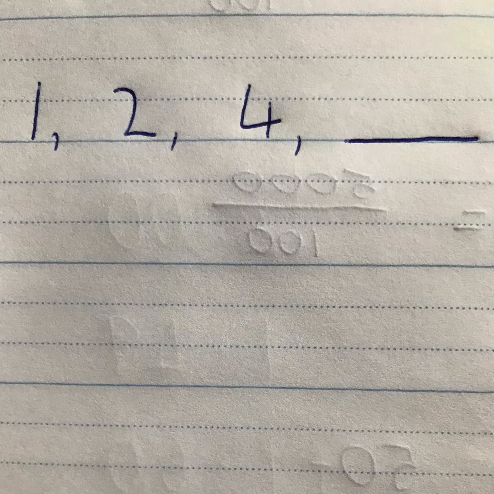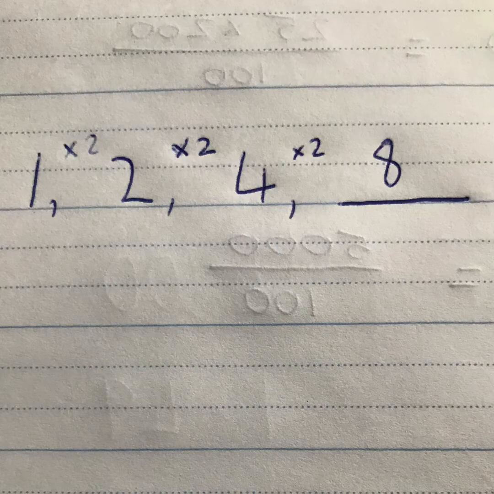1 times what makes 2? 1 lot of 2 makes 2. 2 lots of 2 make 4. So between each number, all we're actually doing is multiplying by 2. So the answer, 4 lots of 2 is 8.